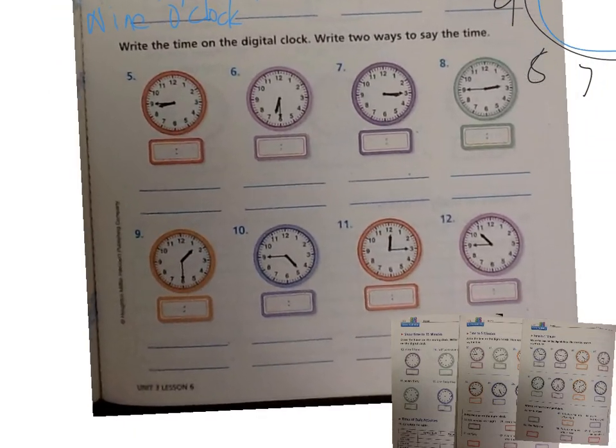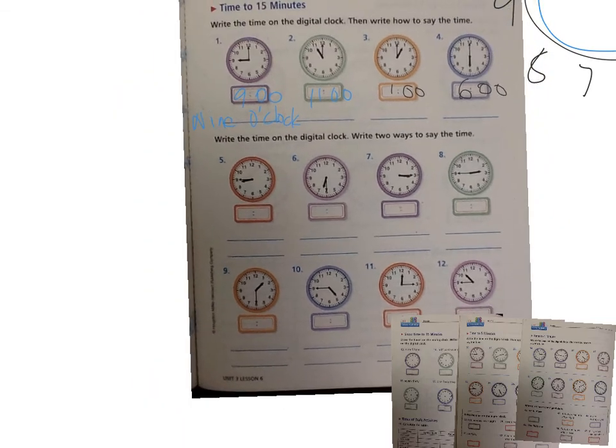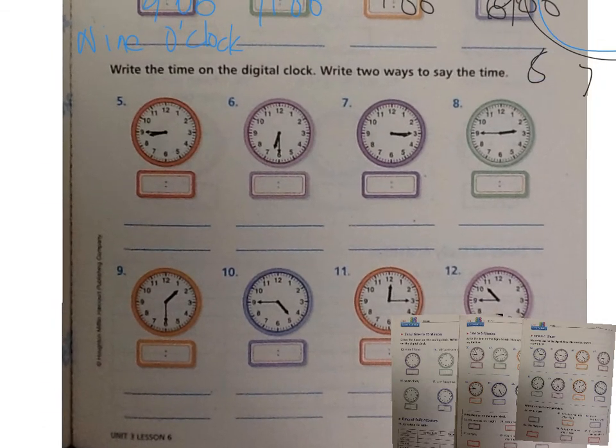Okay, this says write the time. Write 2 ways to say the time. Here's where it gets a little tricky. If you see the long hand pointing at the 9, that 9 represents 45, because each number represents 5.